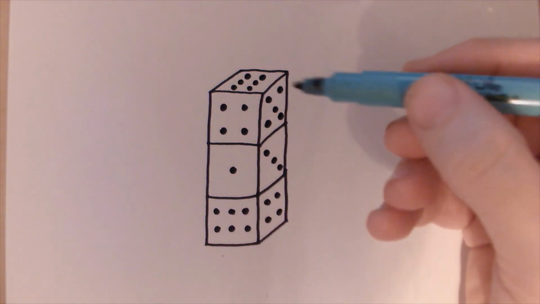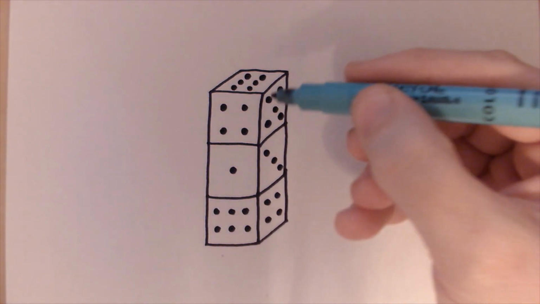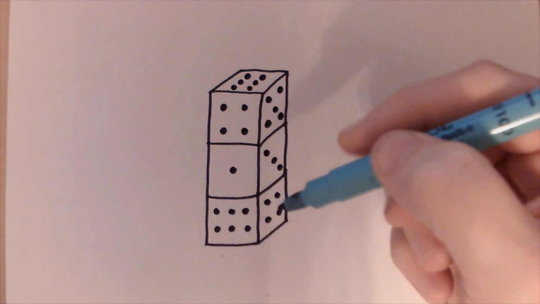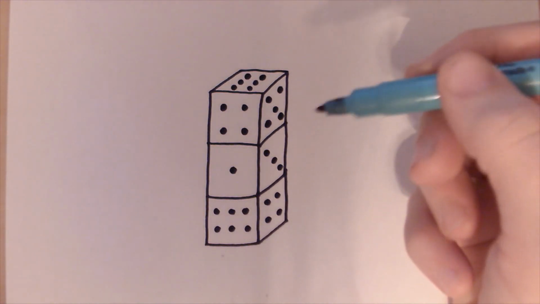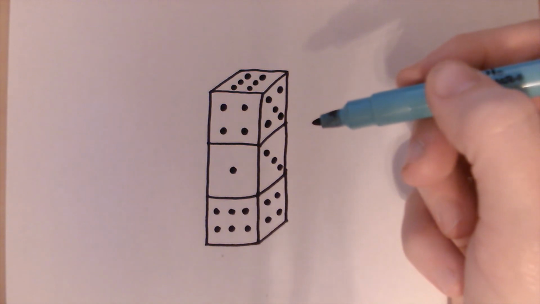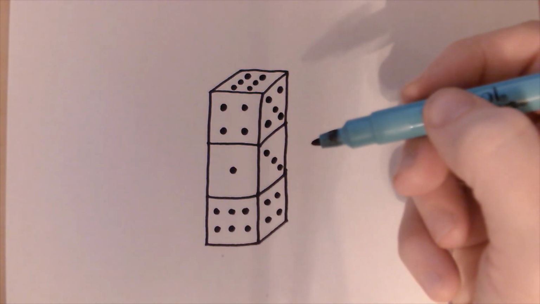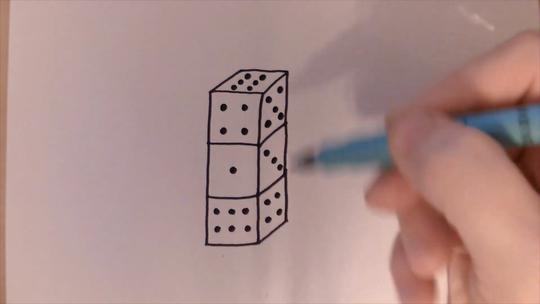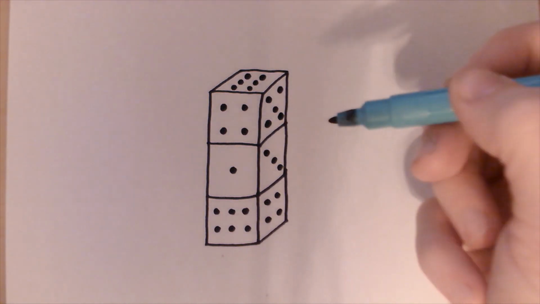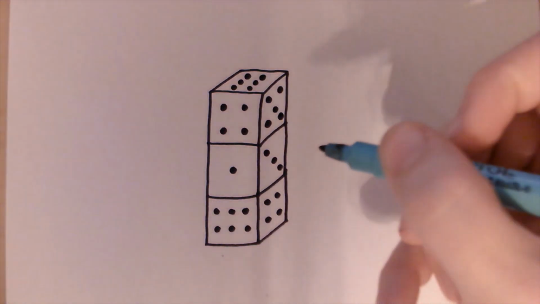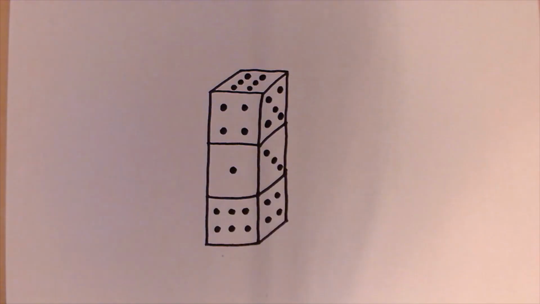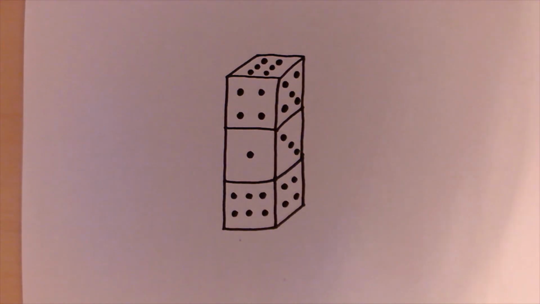So with this problem, we've got 3 dice. This diagram is showing a tower consisting of 3 identical dice. On the dice, each pair of opposite faces has a total of 7 dots. How many dots are there on the face on which the tower stands? So 3 identical dice. Each pair of opposite faces has a total of 7 dots. How many dots are there on the face on which the tower stands? So pause the video, have a think, and then unpause to get the answer.